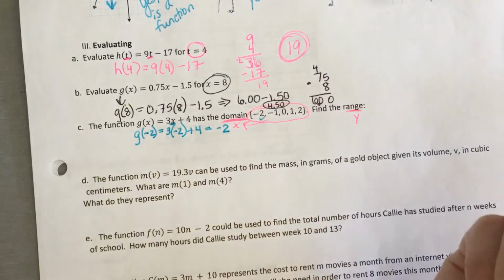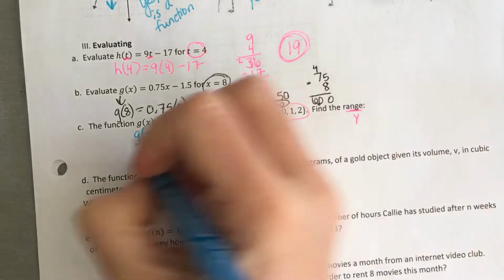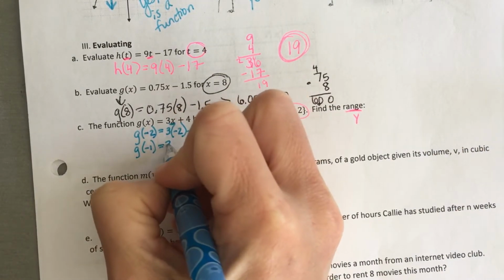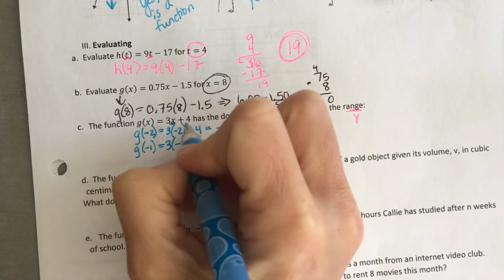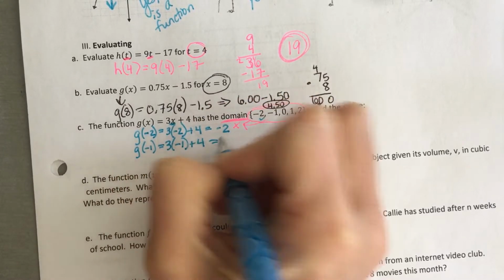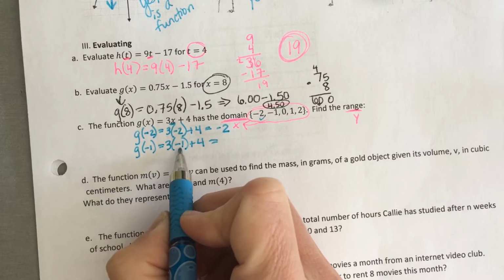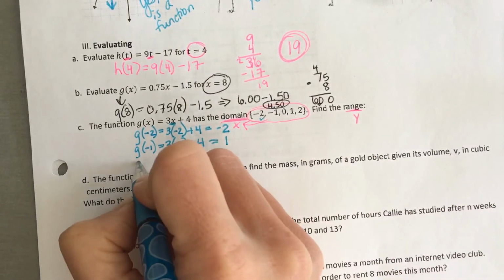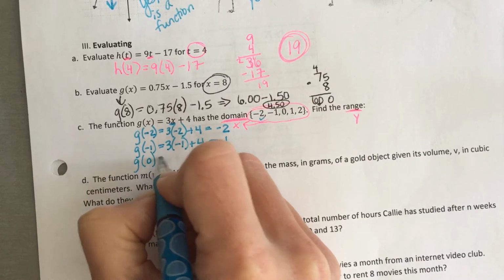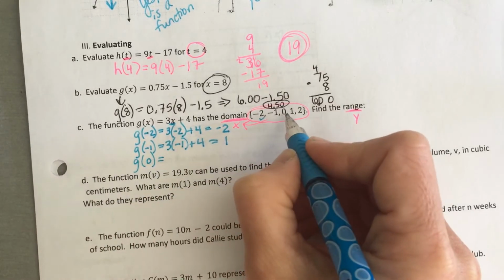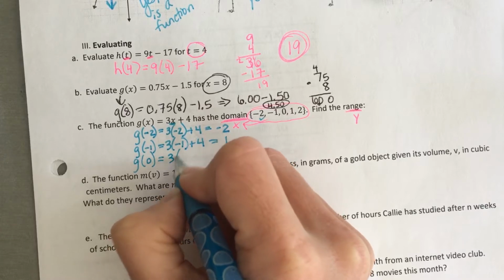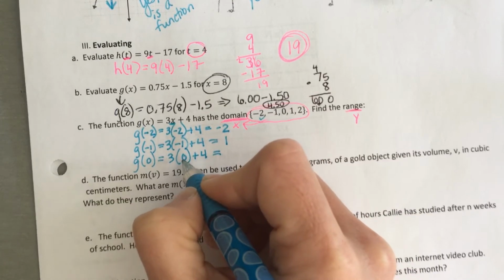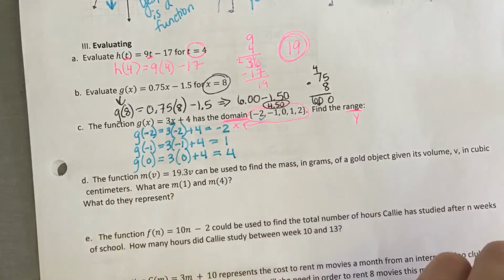All right, so I've done -2. Now I'm going to do -1. G of -1 equals 3 times -1 plus 4. 3 times -1 is -3, plus 4 is 1. G of 0. I'm just moving down the line here. 3 times 0 plus 4. 3 times 0 is 0, plus 4 is 4.